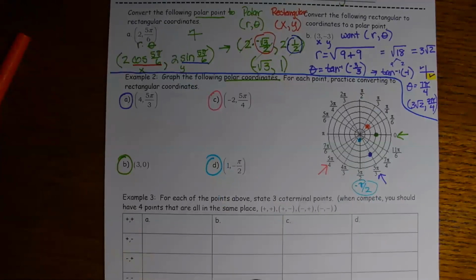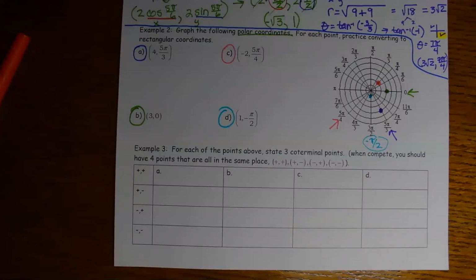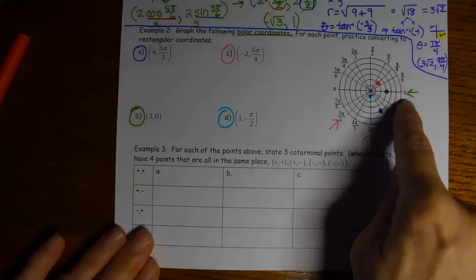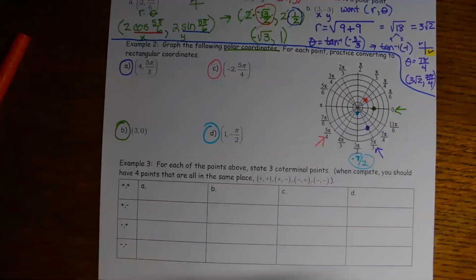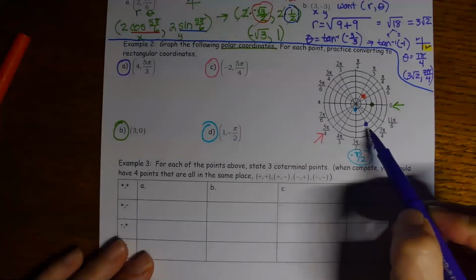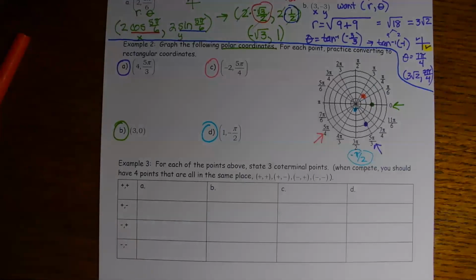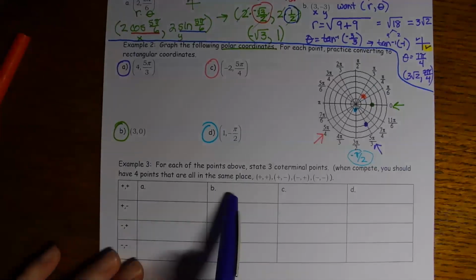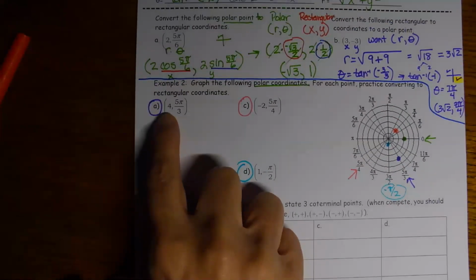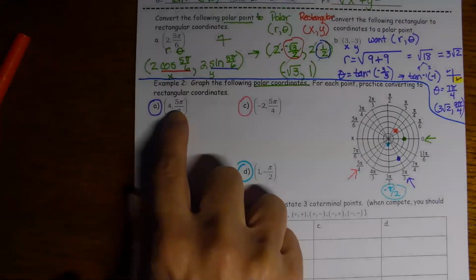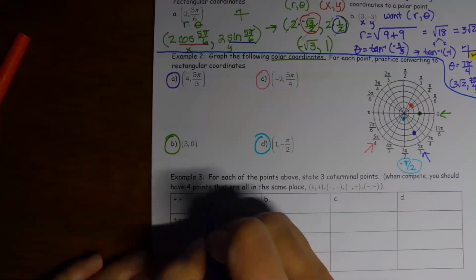This gets a little tricky now. What we're going to do, you remember coterminal points? Where you could go this way and I could still land here. If I wanted to be on that purple dot, I could start here and go all the way around, or I could start here and just walk that far. Well, we're going to name coterminal points for A, B, C, and D. So let's look at what we have. Letter A is positive and positive, right? True, they're both positive. So I'm going to write that down.